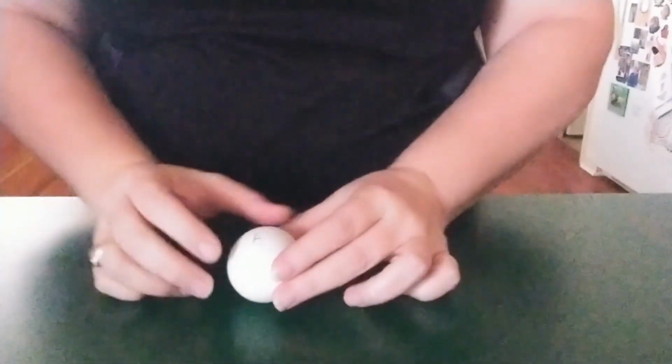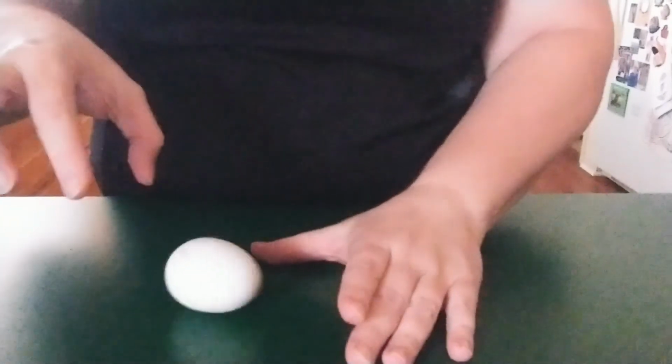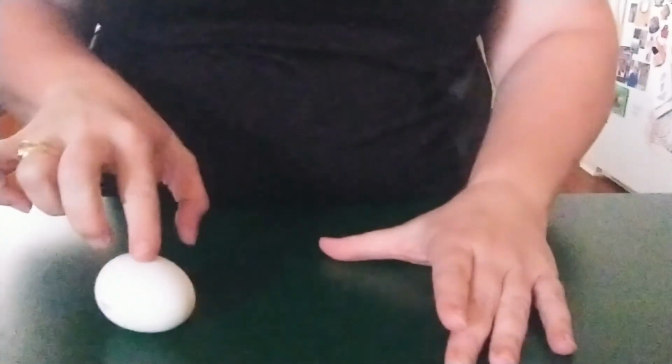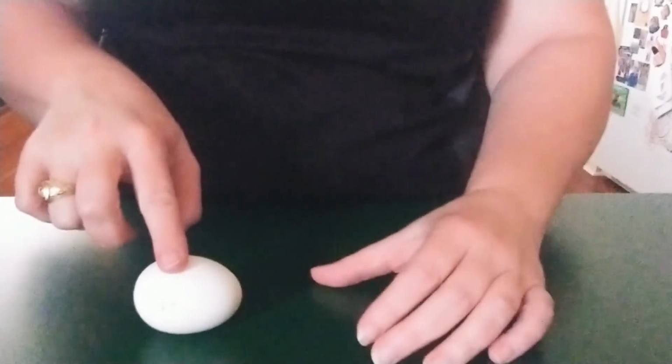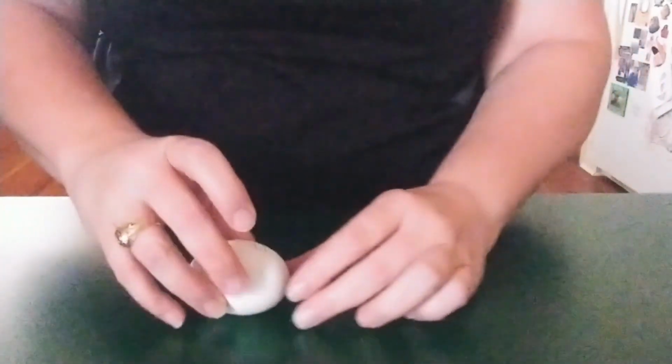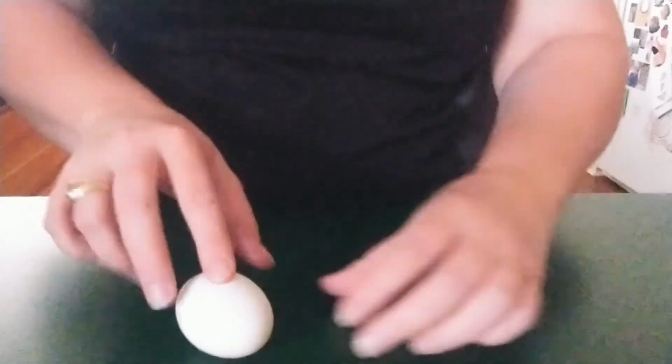Okay, so here is egg A. So I'm going to spin it and stop. Spin it again. Spin it, stop. Okay, so that was egg A. Now let's do egg B. So we'll spin it, stop.